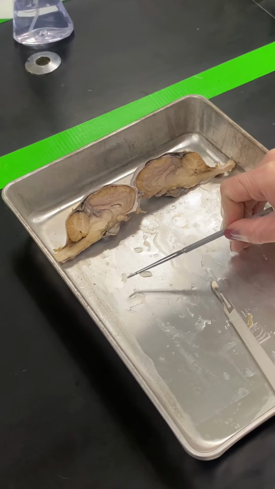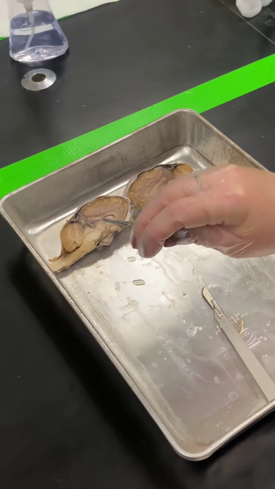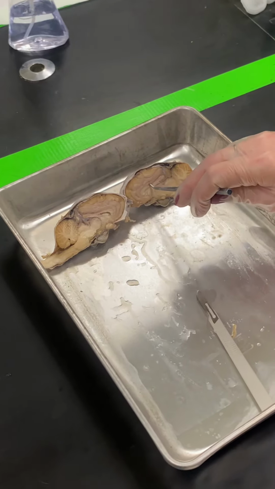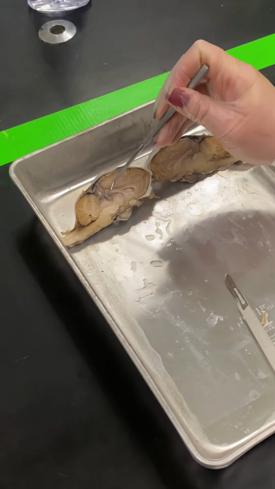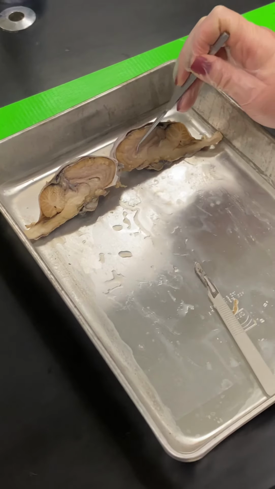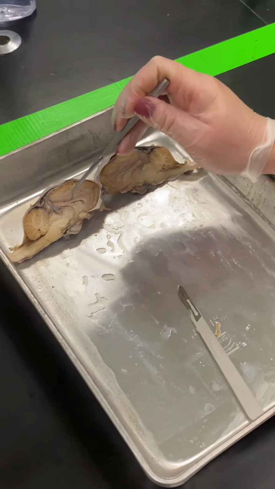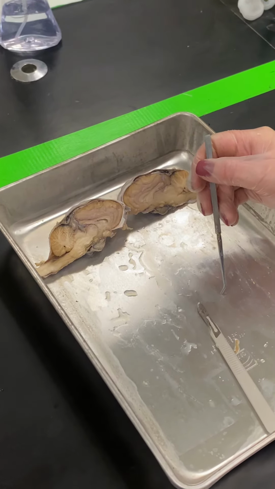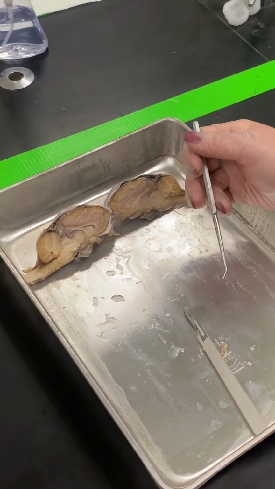The last lobe is the temporal lobe. It is the literal side or center region of the brain. So this area here in both is the temporal lobe. The temporal lobe has three structures you need to know: the corpus callosum, the thalamus, and the hypothalamus.